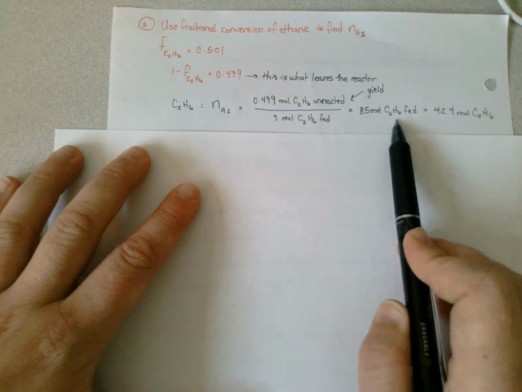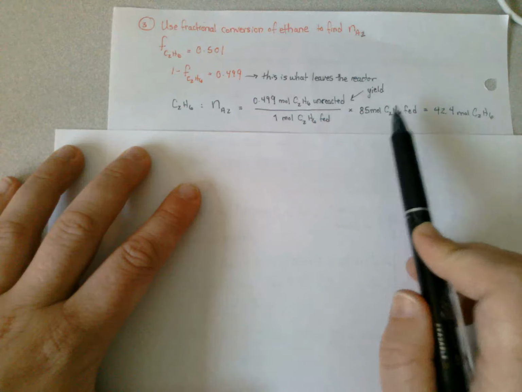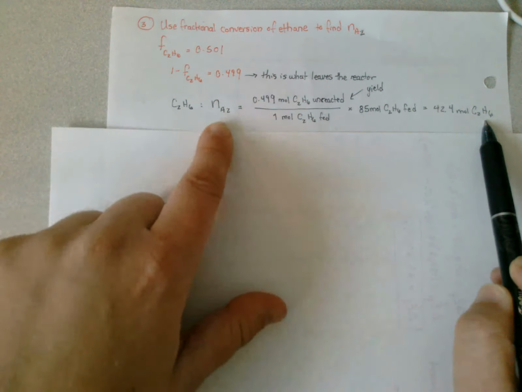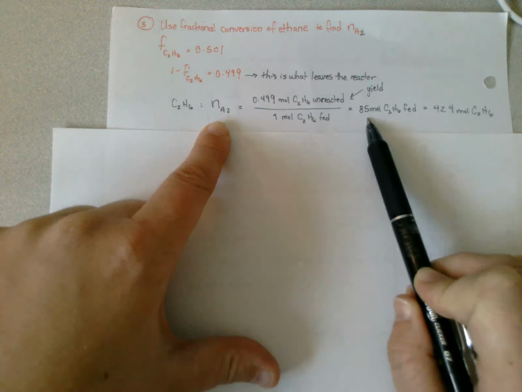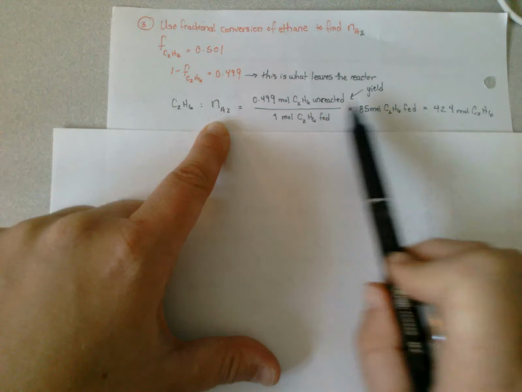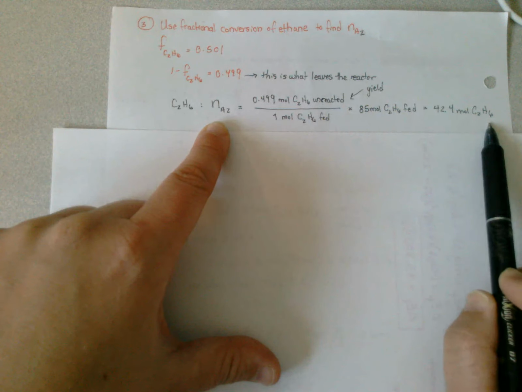So if we multiply that by 85 moles, what we're finding is that we should be getting 42.4 moles of C2H6 coming out of the reactor, right? We fed this amount. This is the yield coming out. So if we multiply those two together, we get what comes out of the reactor.